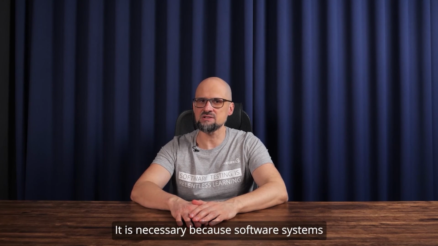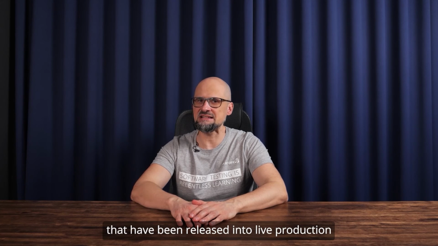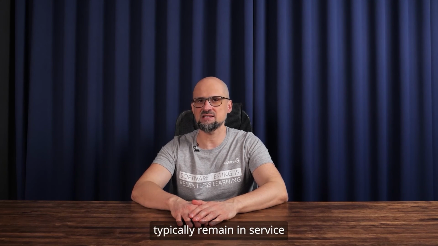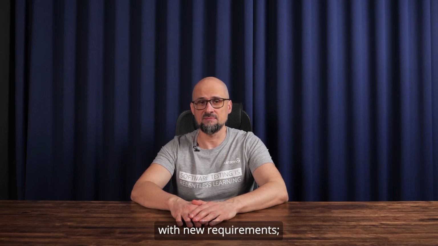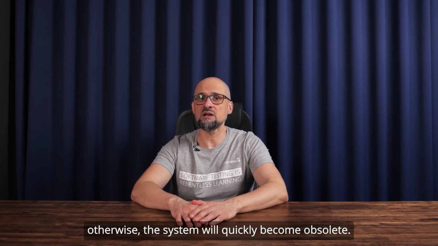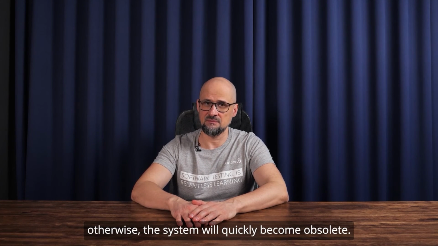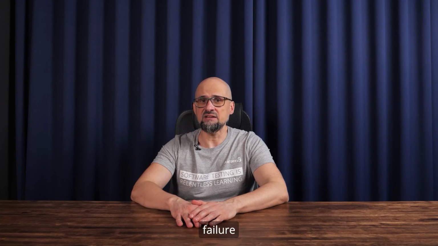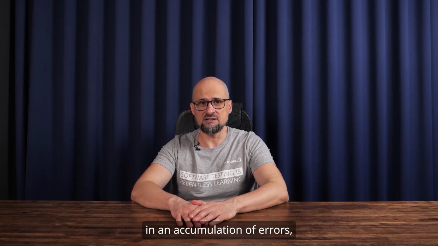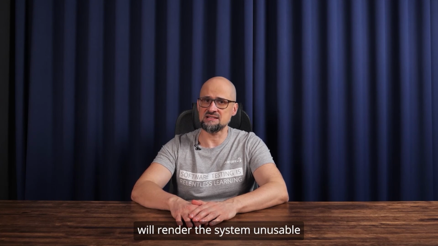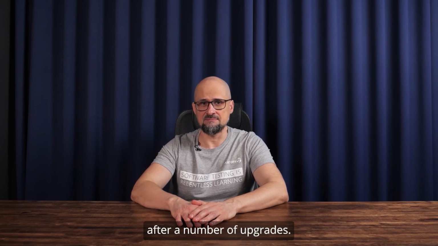It is necessary because software systems that have been released into live production typically remain in service for a very long period of time. They still get updated and upgraded to keep up with new requirements. Otherwise, the system will quickly become obsolete. Because of this, failure to do maintenance testing may result in accumulation of errors, which in turn will render the system unusable after a number of upgrades.